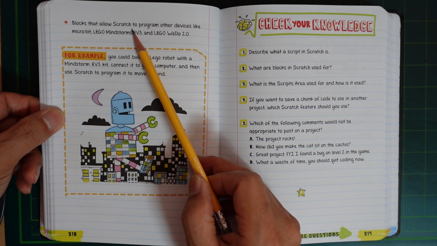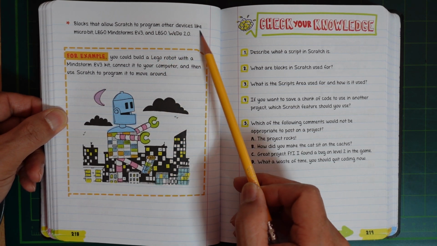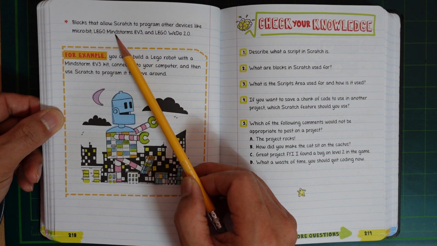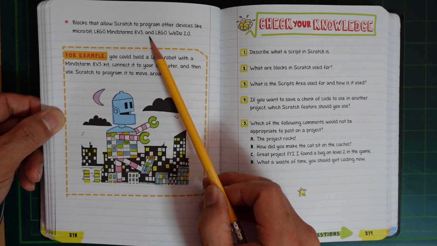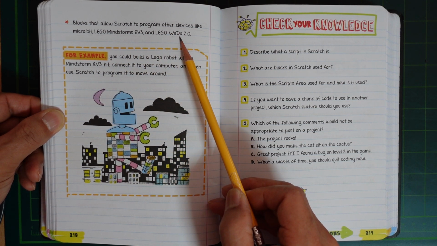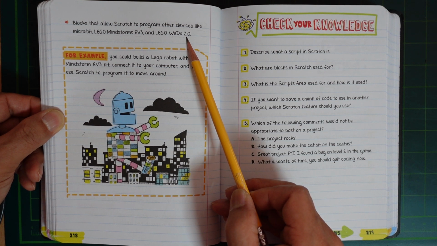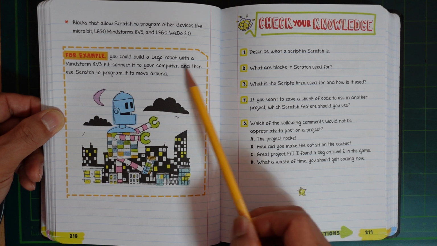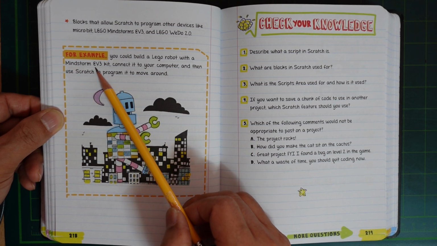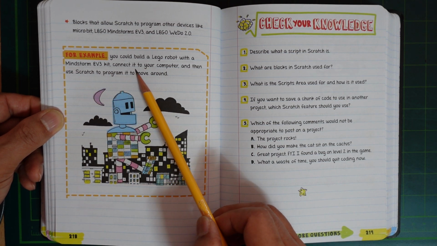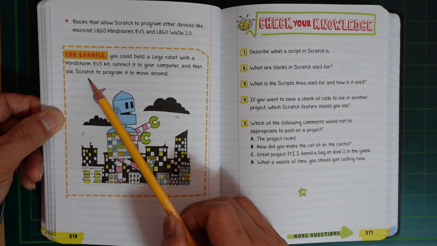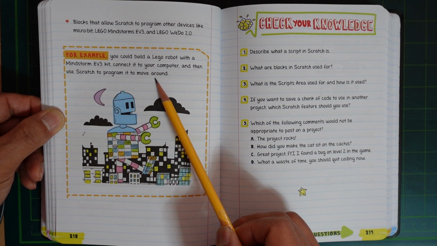Other blocks allow Scratch to program other devices like micro:bit, LEGO Mindstorms EV3, and LEGO WeDo 2.0. For example, you could build a LEGO robot with a Mindstorms EV3 kit, connect it to your computer, and then use Scratch to program it to move around.